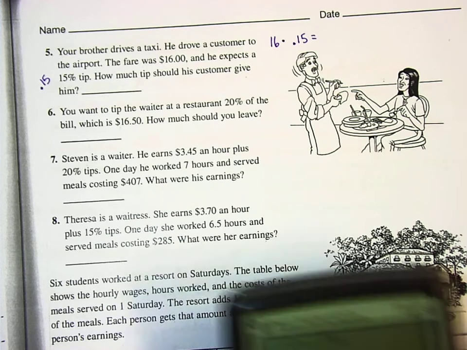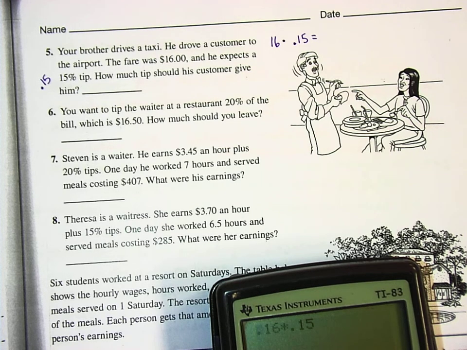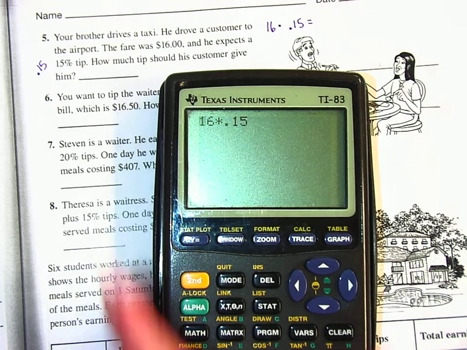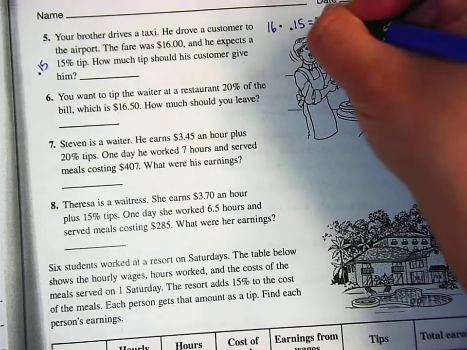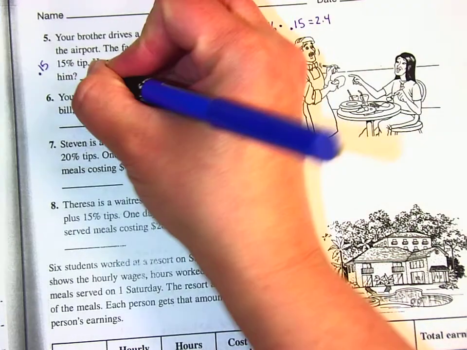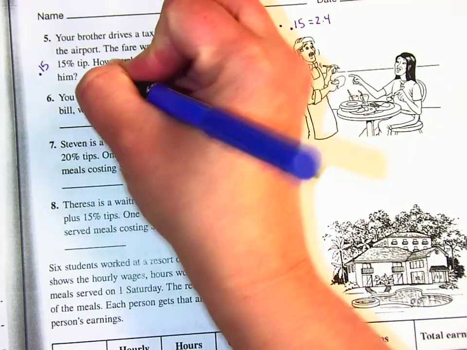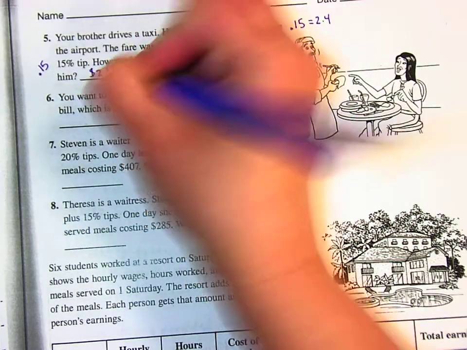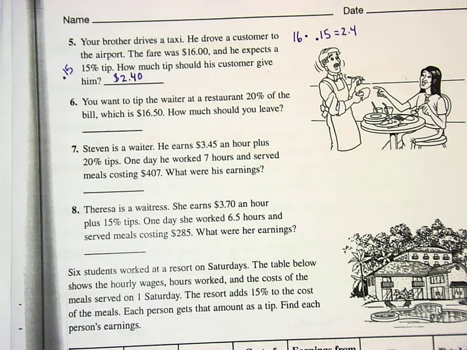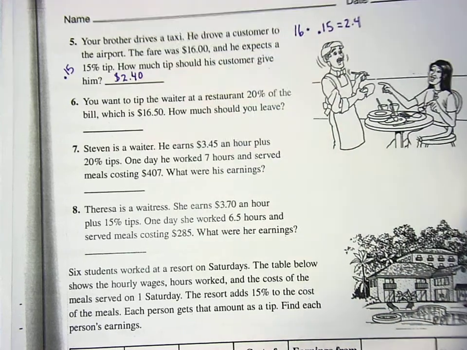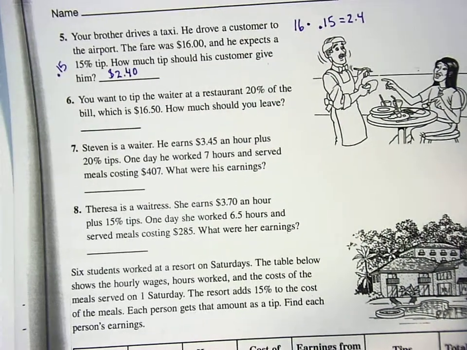So if I take 16 times 0.15, I get 2.4, which is $2.40, and that's the tip. Of course, it's very unlikely that you would actually tip $2.40 unless you're writing it on a credit card receipt. If it's in cash, it's probably going to be more like $3 or $2.